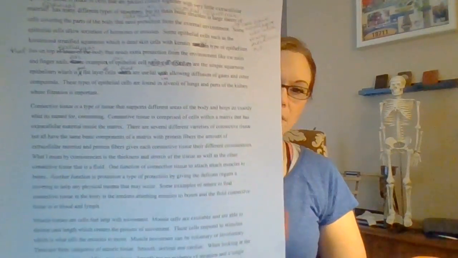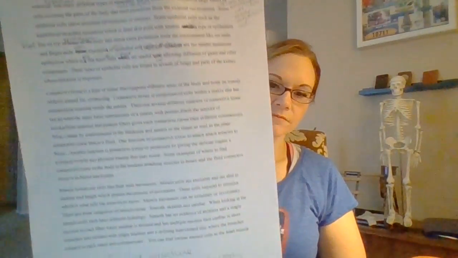I am doing a video for Lab 2, Histology, and I have my notes here that are hand typed and handwritten that I'll be referencing for the video. The date is November 10th, 2018, and I will be discussing the 4 different types of tissues that we have in our body, the function and structure, and give an example of an area that the tissue can be found.